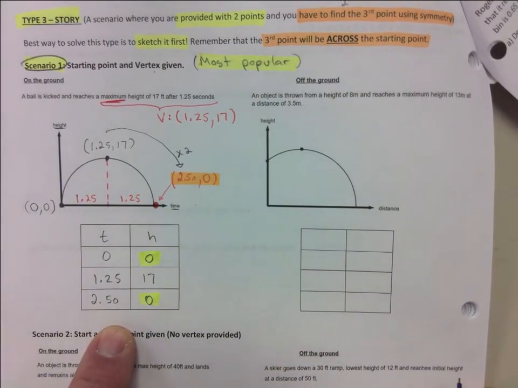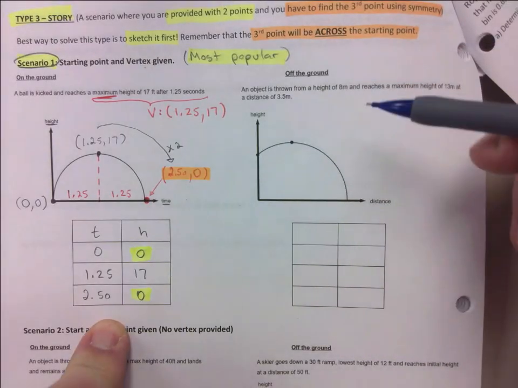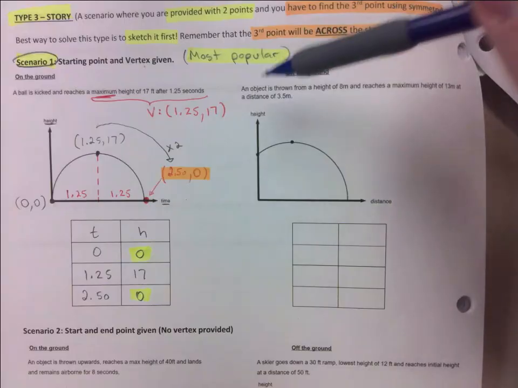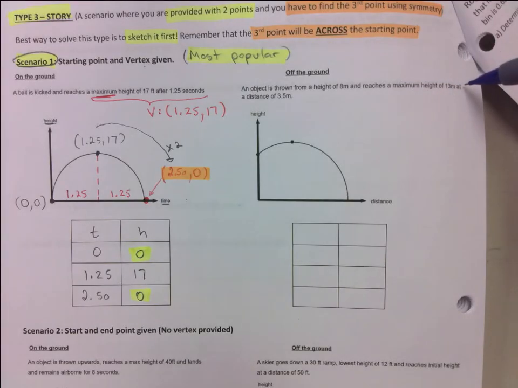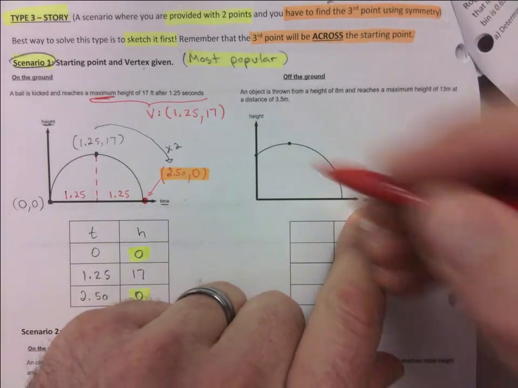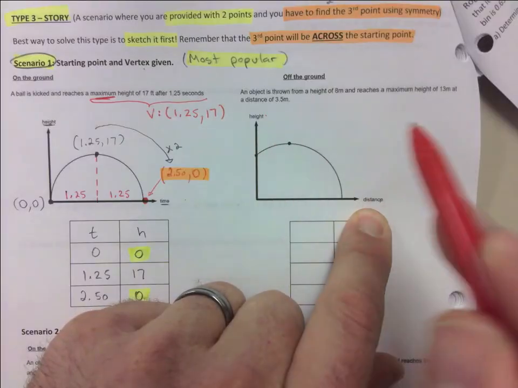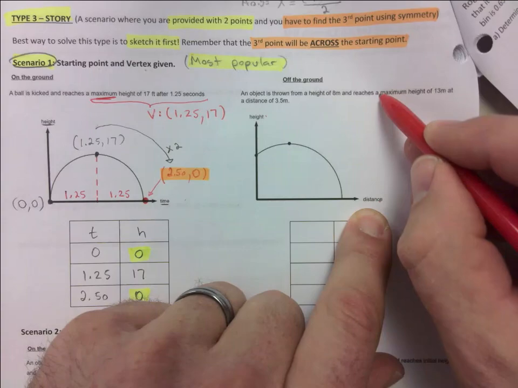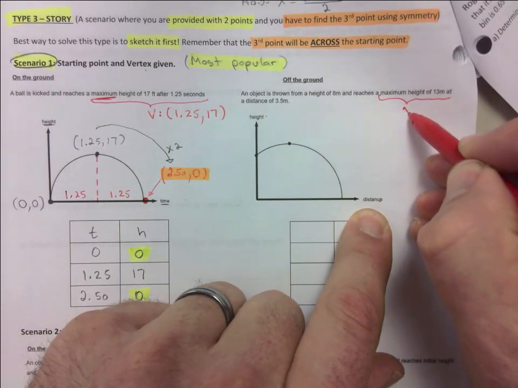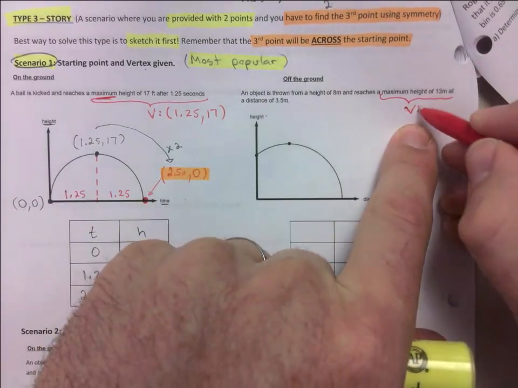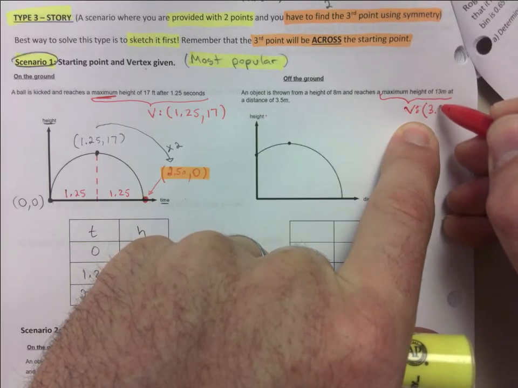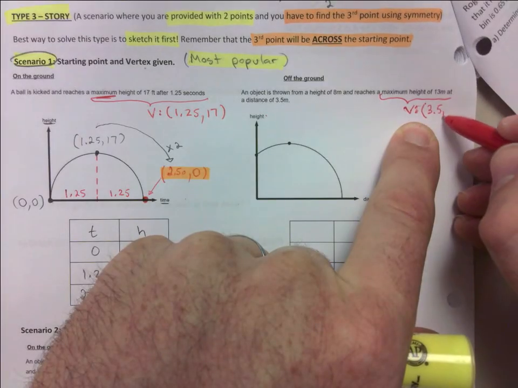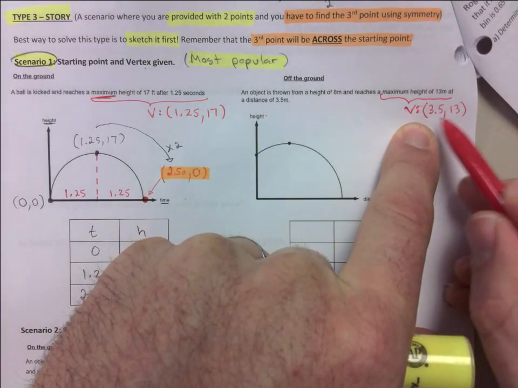Okay, let's do another one. This one over here. I already sketched it for you. Maybe I shouldn't have. An object is thrown from a height of 8 meters, reaches a maximum height of 13 meters at a distance of 3.5. Now we're talking distance, height. Distance is horizontal, right? Height is vertical. But this right here is your vertex. My vertex is given to me because it says the word maximum. You got to make sure you don't mix it up. 3.5, 13. That is the vertex.